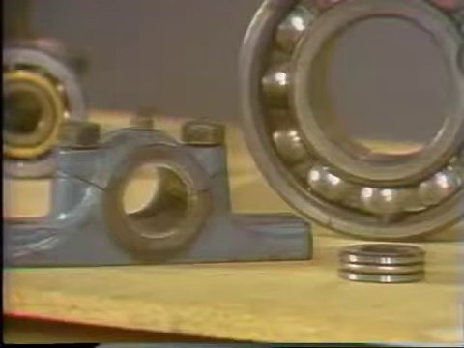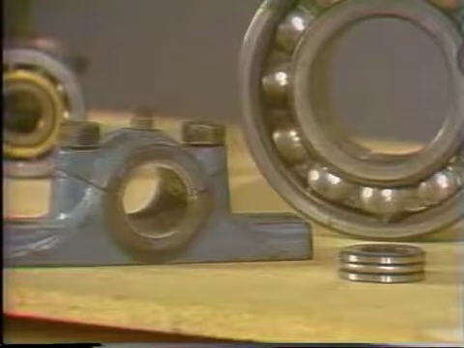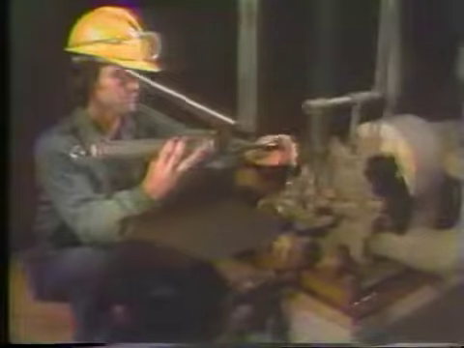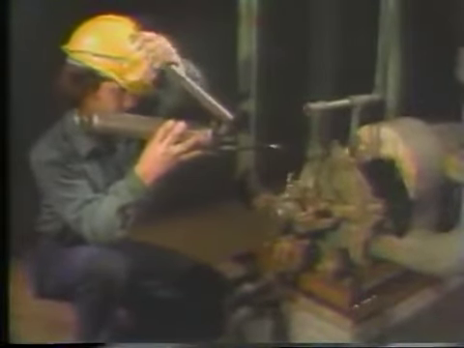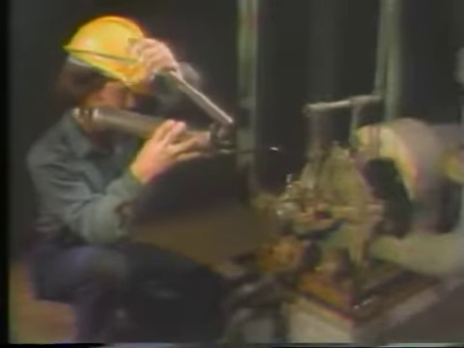We saw how this relatively small component makes it possible to support loads, reduce friction, and position moving equipment. We also saw how bearings are lubricated using grease or oil, and we stressed the importance of using the right lubricant for each bearing. Then we talked about a potentially undesirable byproduct of power production, pollution.